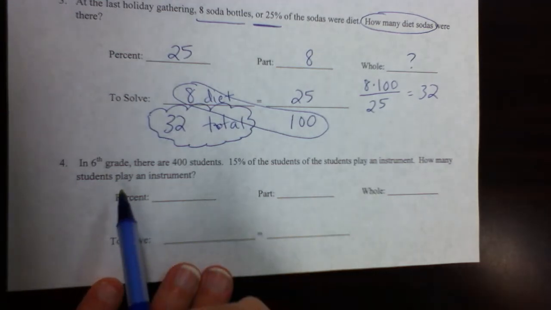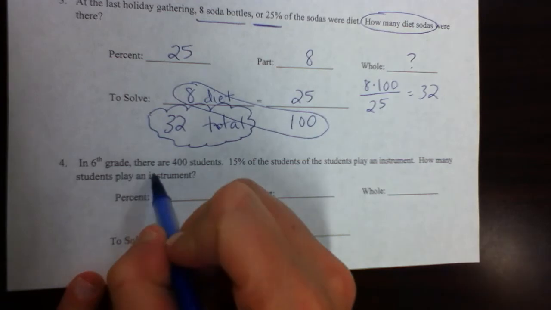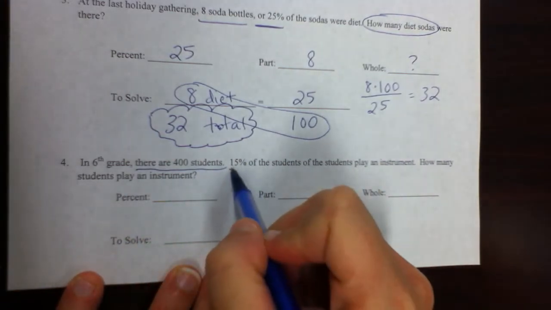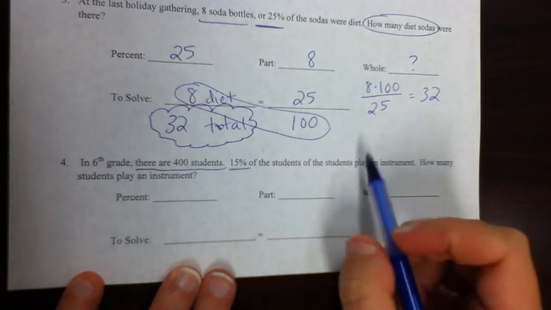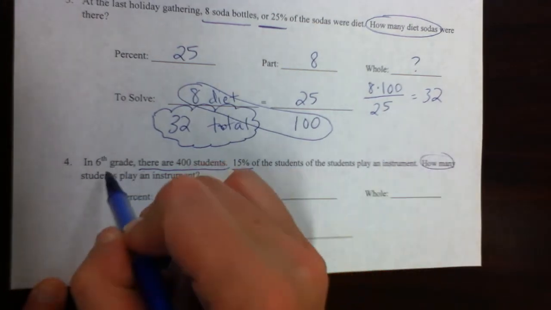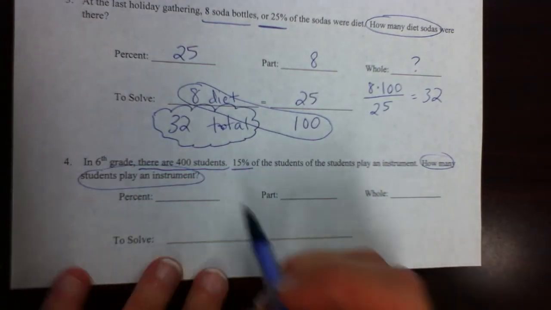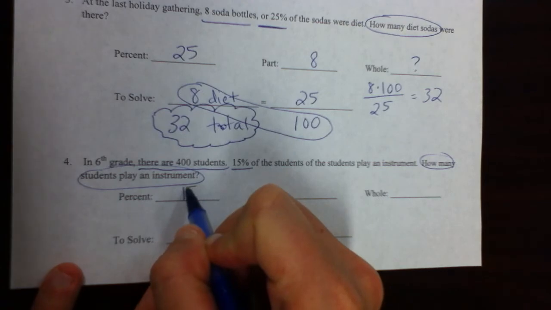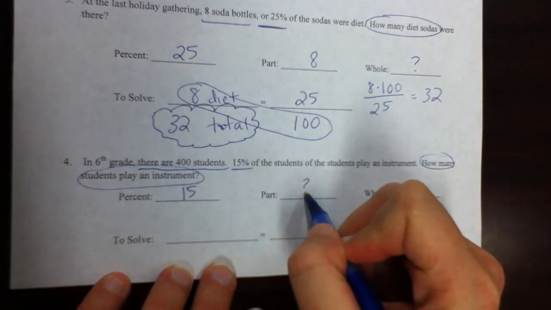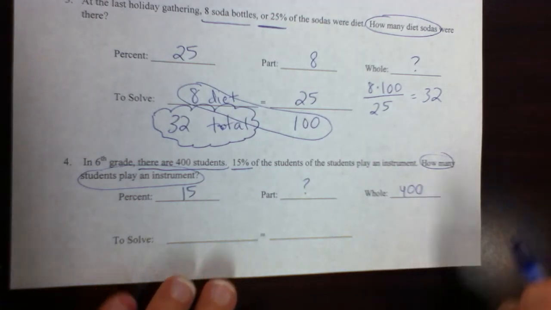All right, last question. In 6th grade, there are 400 students. Well, that tells you something. There are 400 students. 15% of the students play an instrument. And the question is, how many students play an instrument? So that 15% needs to go on the 15 spot. The part, we don't know. That's the missing information. The whole, it says there are 400 students, so that's the whole.